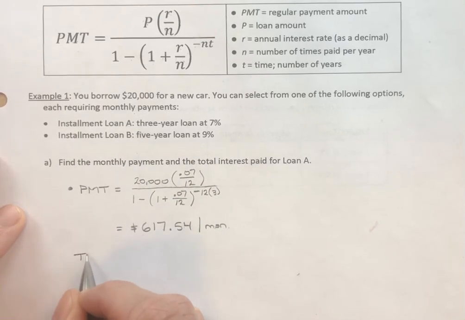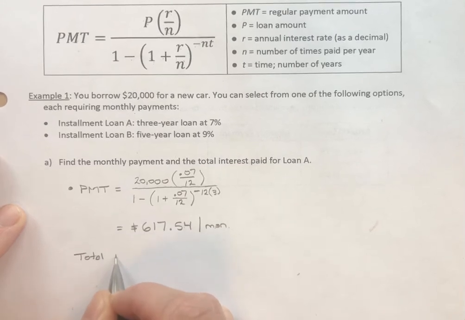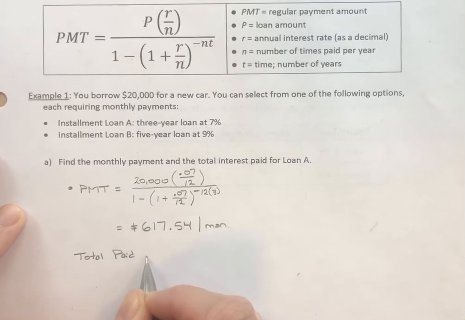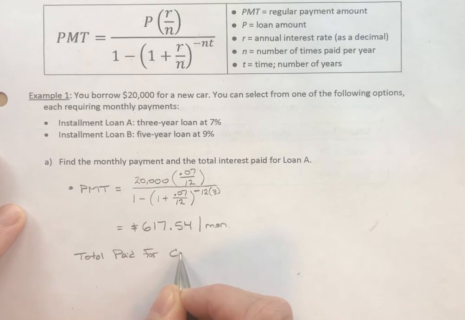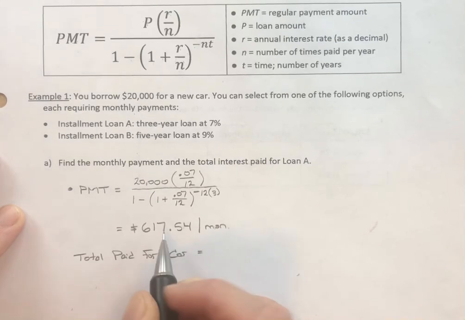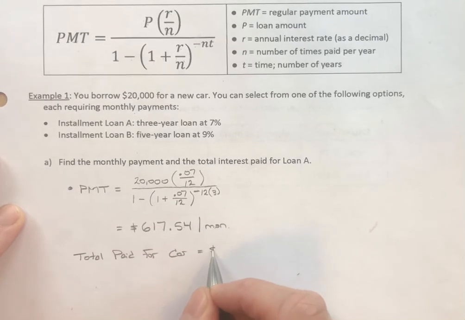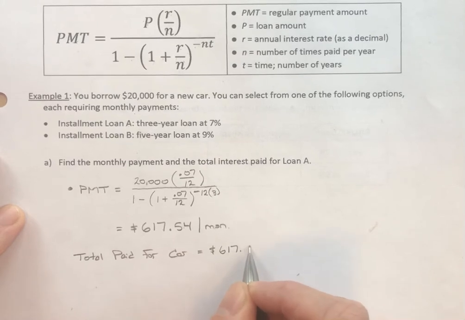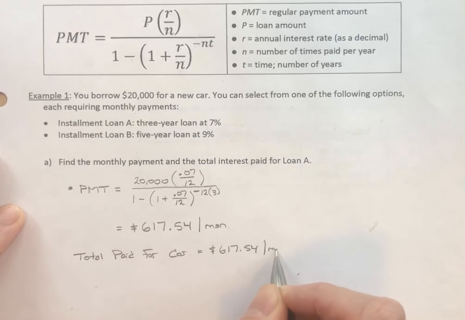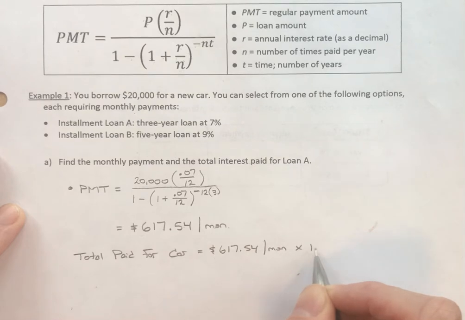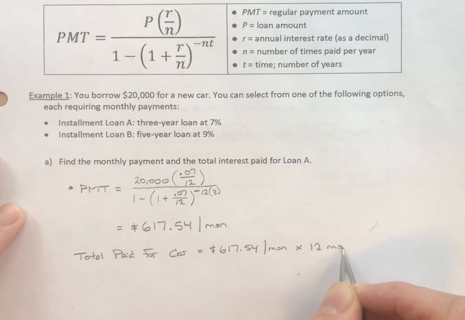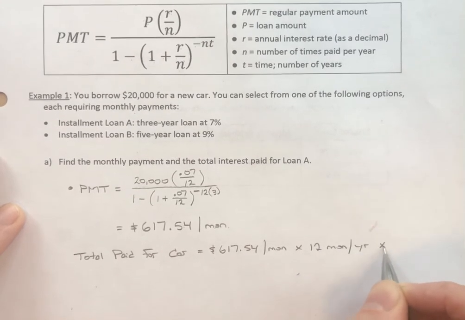Out of curiosity, what is the total paid for the car? Well, you're paying $617.54 every month, per month. And again, there are 12 months in a year, and this loan is for 3 years.